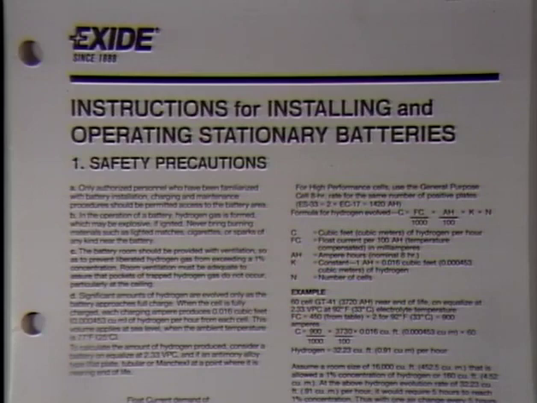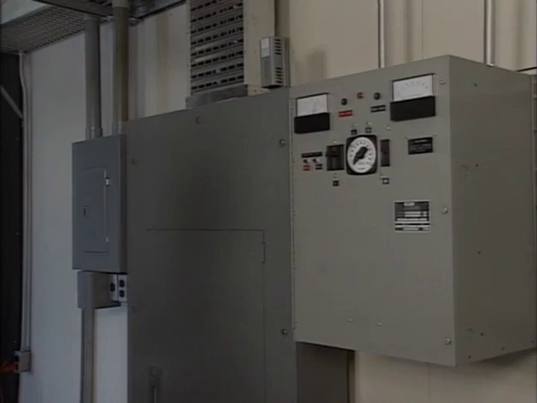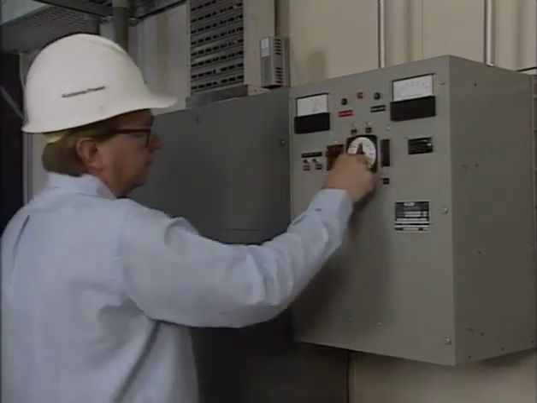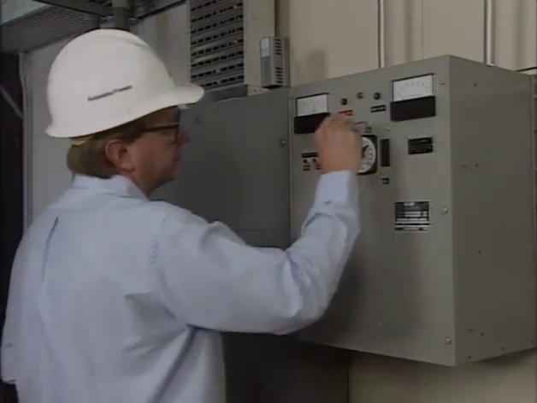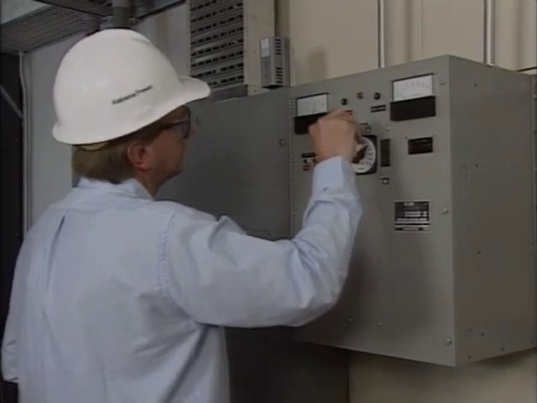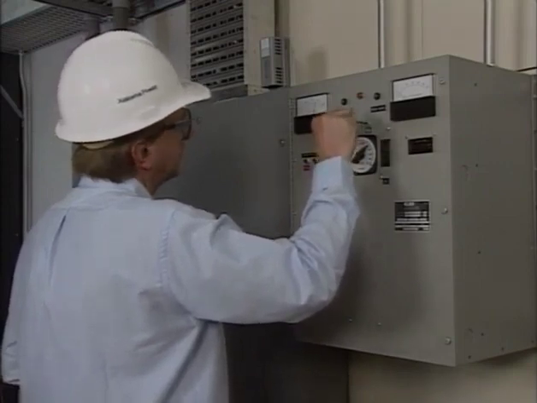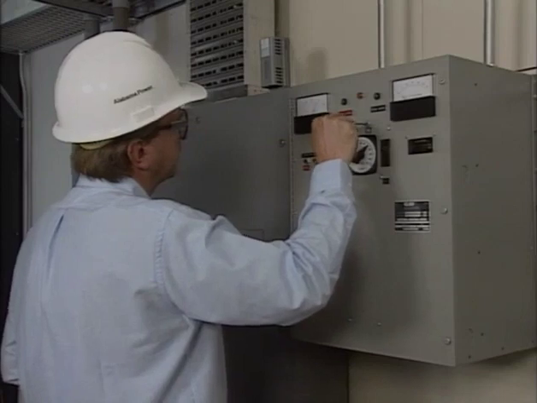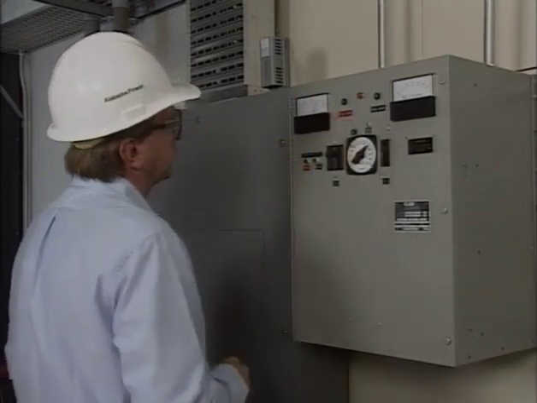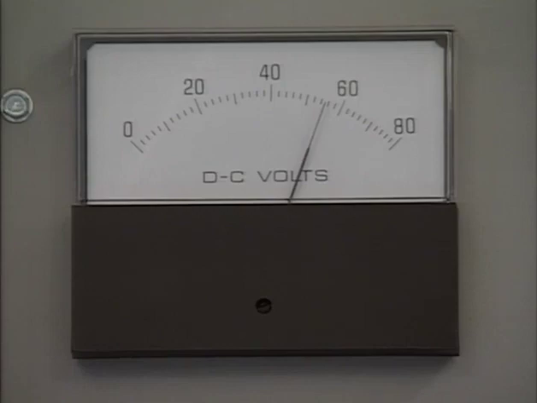The number of hours that the freshening charge needs to be applied is typically specified in cell manufacturer instructions, or it may be specified by company procedures. To apply the freshening charge to the battery, the float equalize switch or timer on the battery charger is switched to the equalize position. Then the equalizing potentiometer is adjusted to provide the required output voltage to the battery. The output voltage is indicated by the charger's DC voltmeter. In this example, the output voltage is about 55 volts.